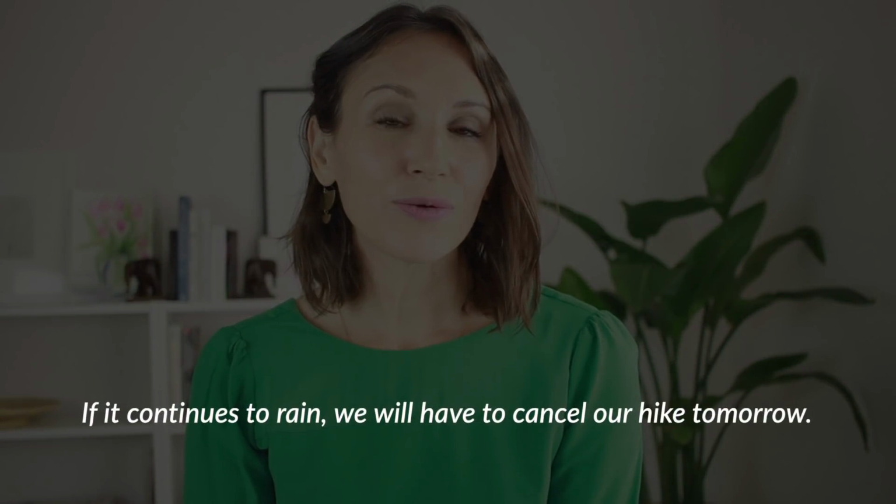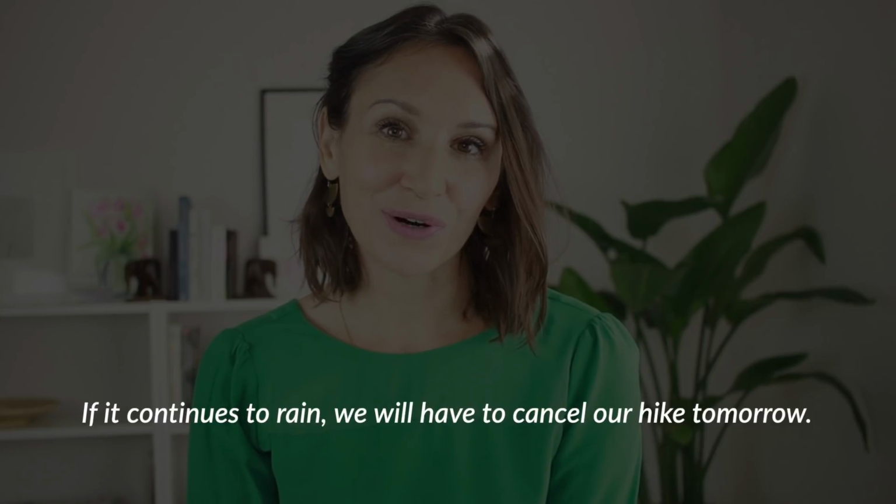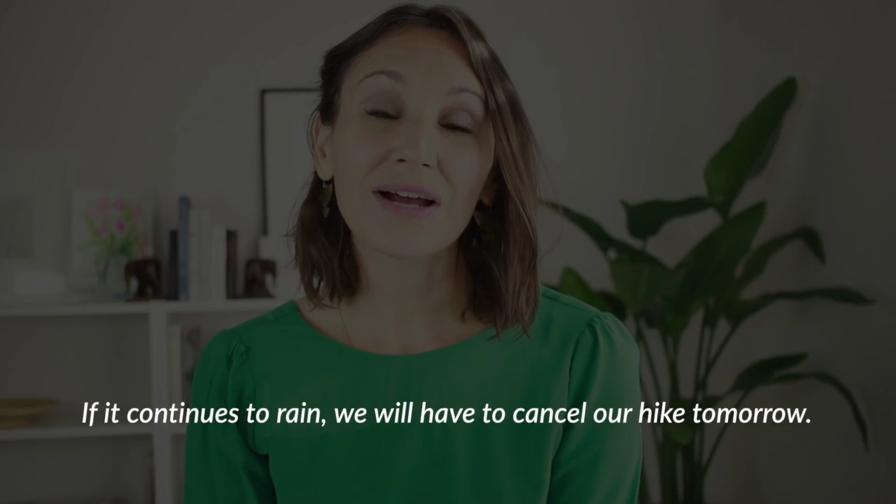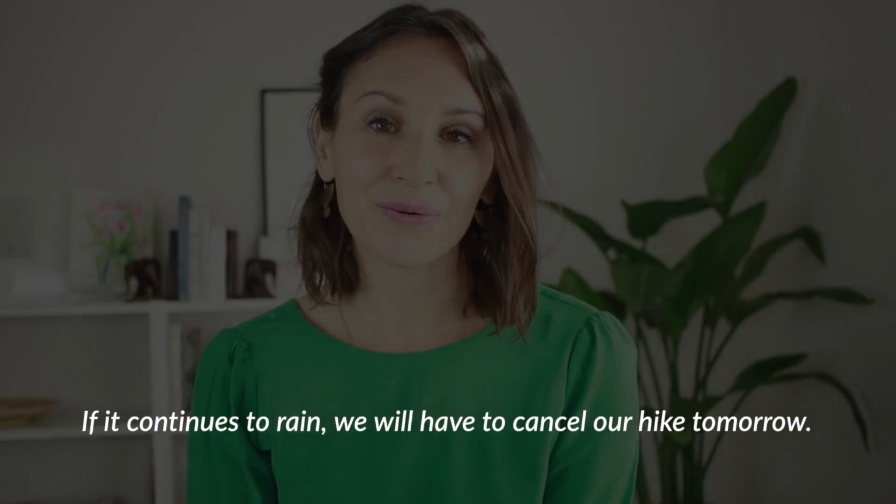As you know, we can never predict with 100% certainty what will happen in the future. But we can express what is likely to happen, or a likely probability. Let's look at a couple of examples. If it continues to rain, we will have to cancel our hike tomorrow. Or we'll have to postpone our hike tomorrow.